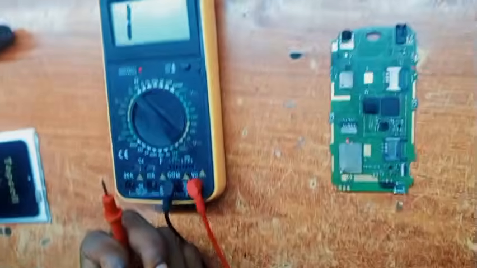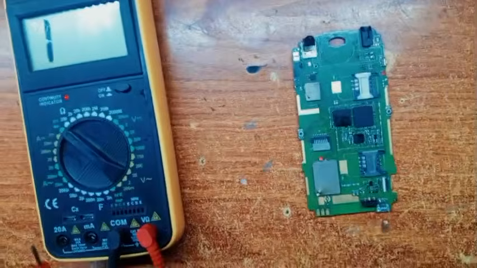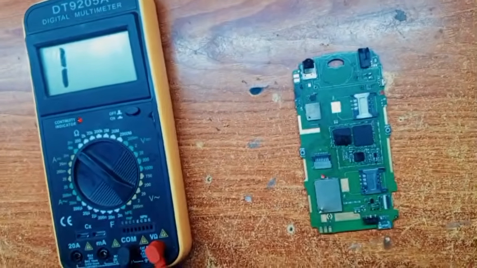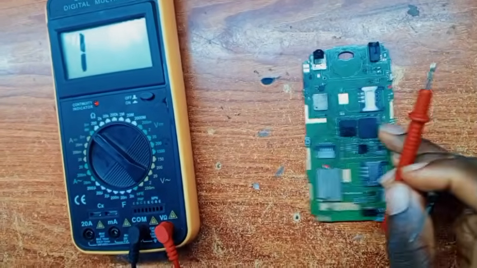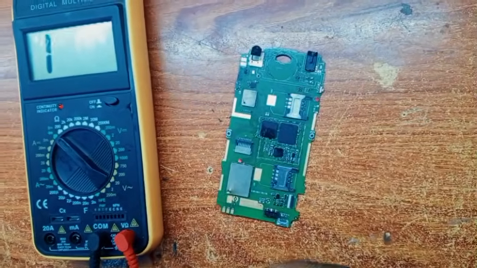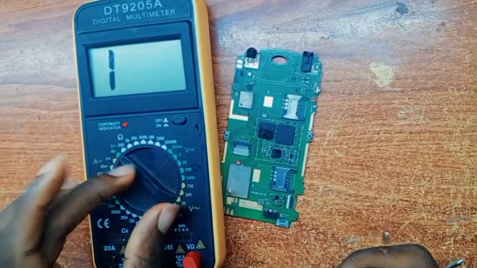Today I'm going to be doing the complete video on how to use the multimeter. So I will be starting with the continuity line, which is the buzzer line, which is used to check reading in the mobile phone PCB. So this is the point of the continuity line.